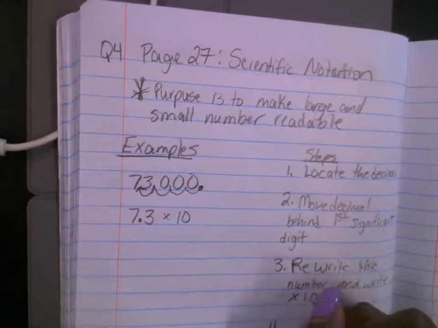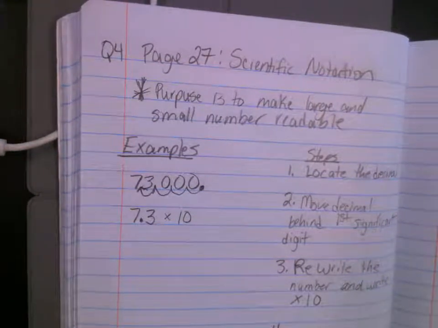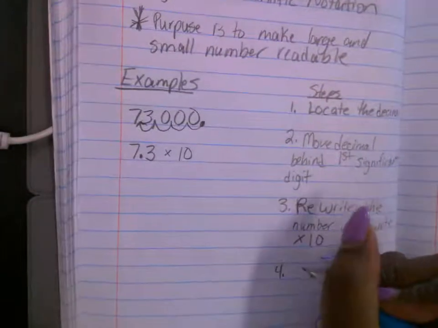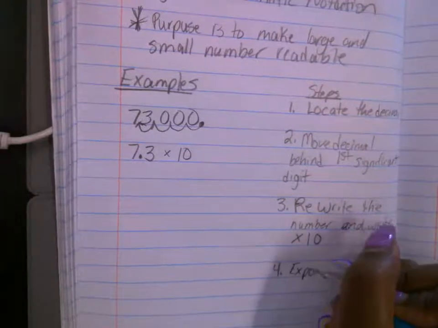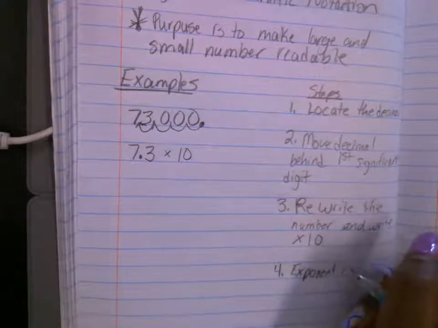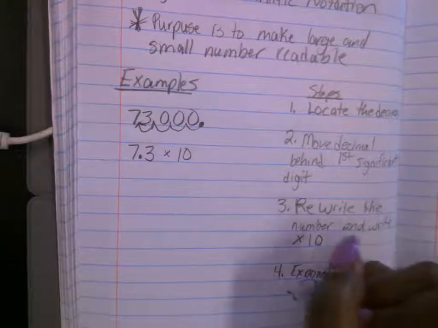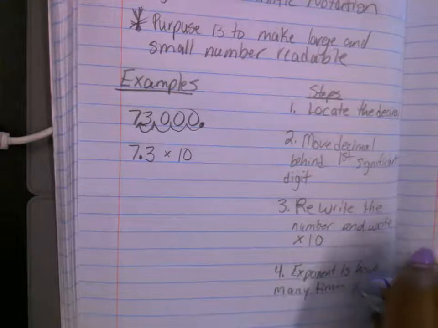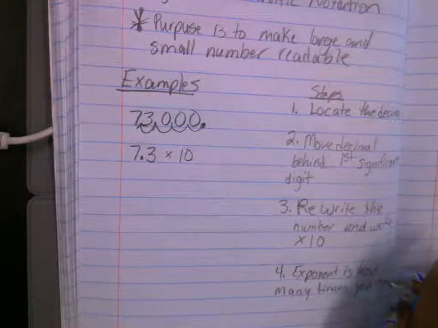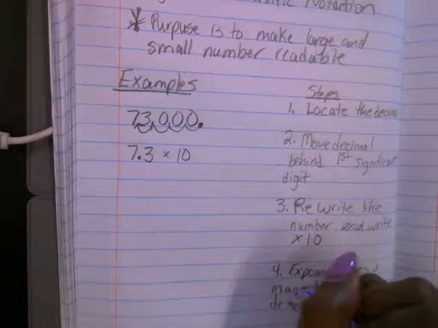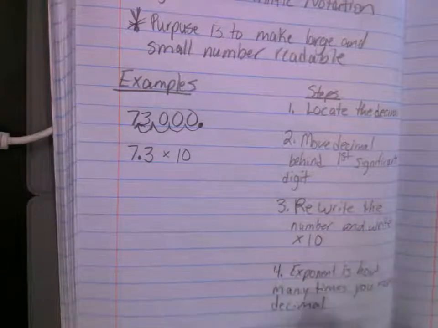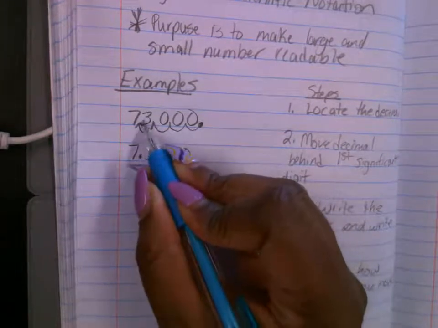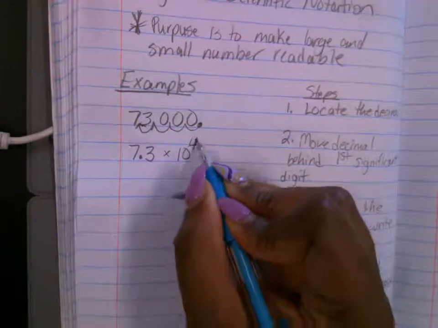The last step is that the exponent is going to be how many times you move the decimal. I move the decimal 1, 2, 3, 4 times, so the exponent is 4.